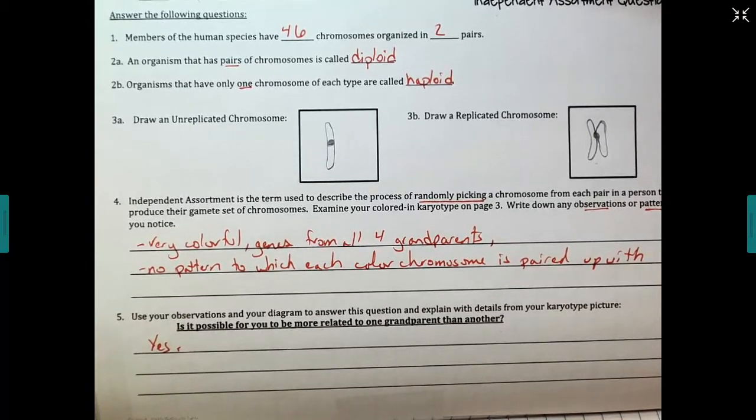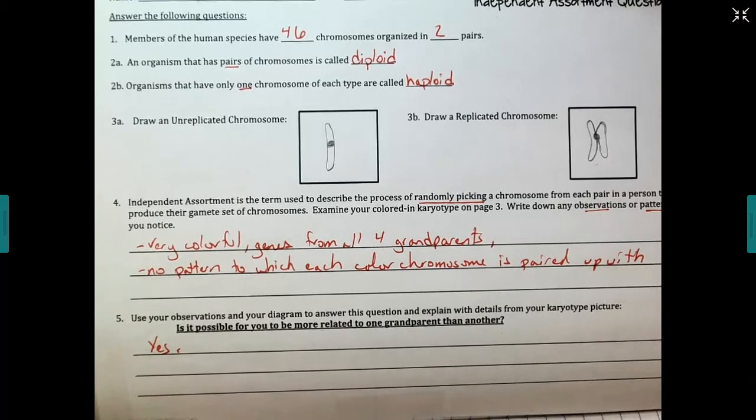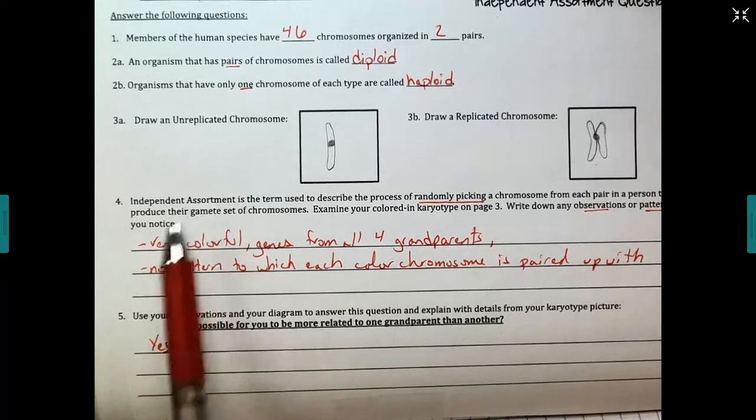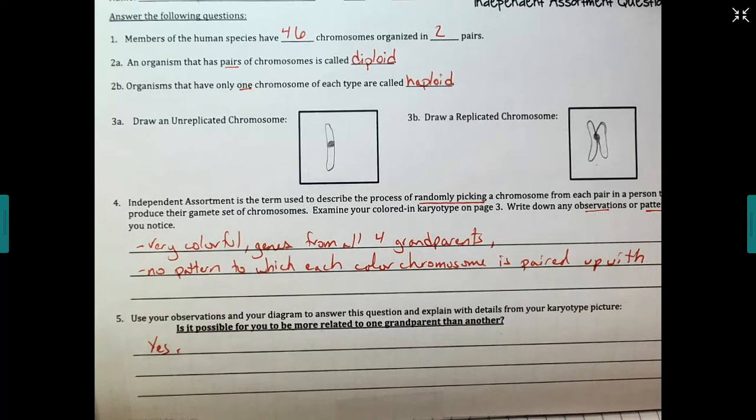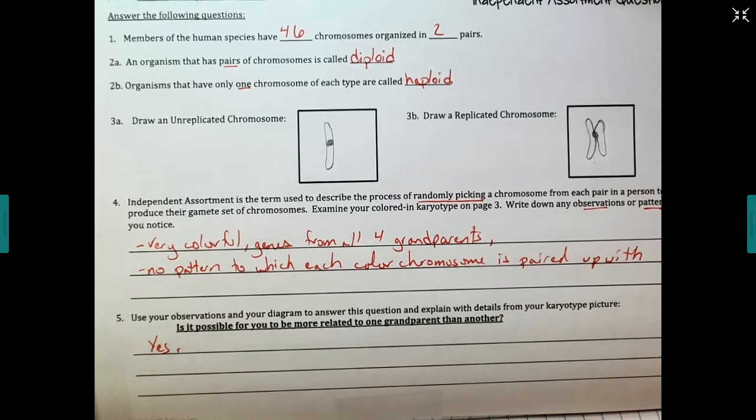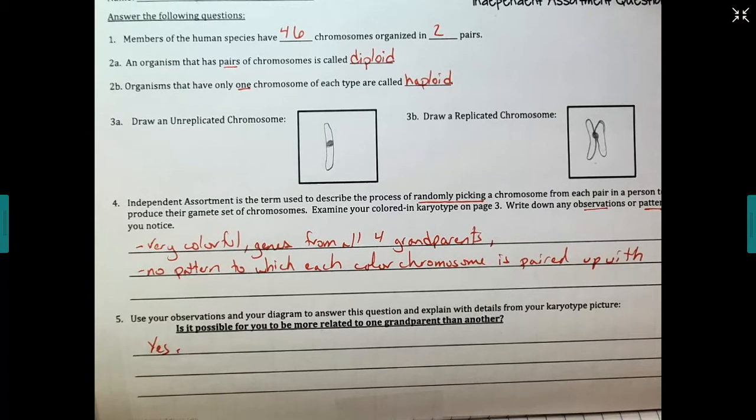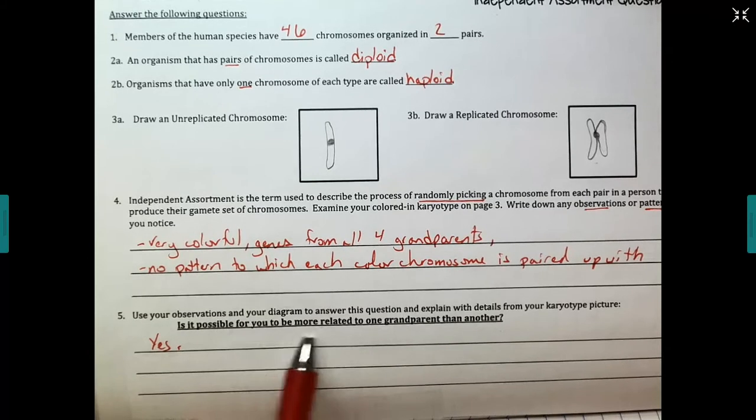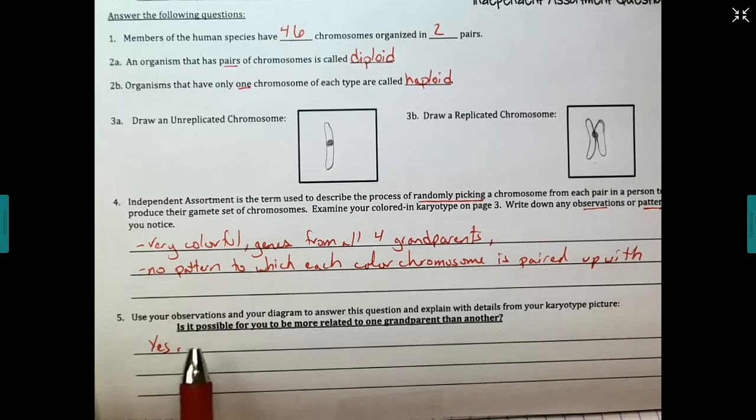it is certainly possible. I could say because of independent assortment, I am certainly going to be a mix of all 4 of my grandparents and a mix of both my parents, but it is definitely possible to be more related to one grandparent than the other, just like it is certainly possible for me to flip a coin and get heads 5 times in a row or get tails 5 times in a row. It's just about that chance. It's always going to be 50-50. So it is definitely possible to be more related to one grandparent than the other.